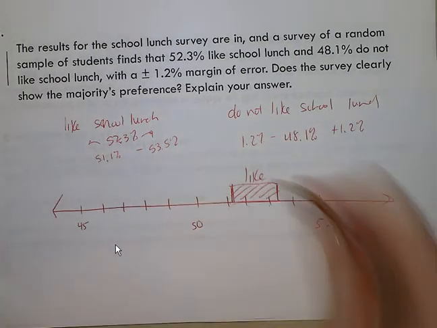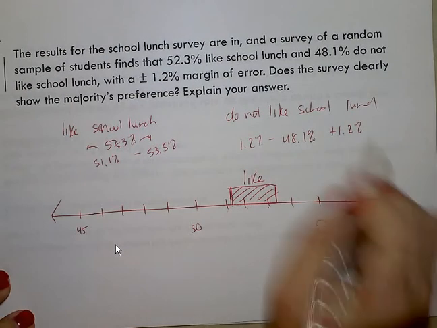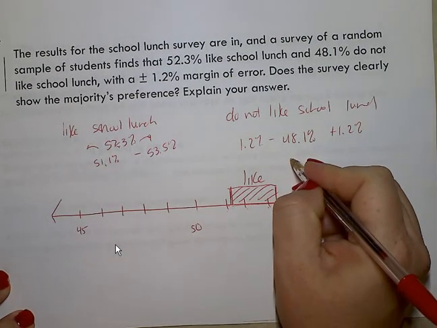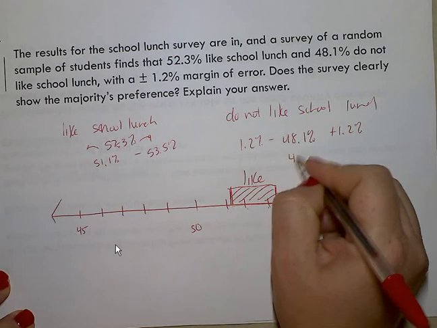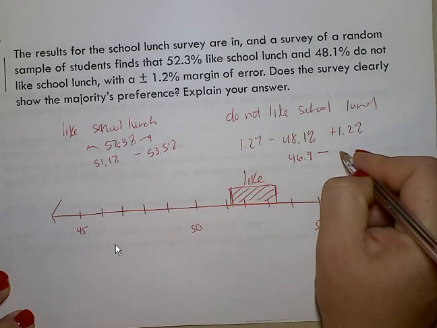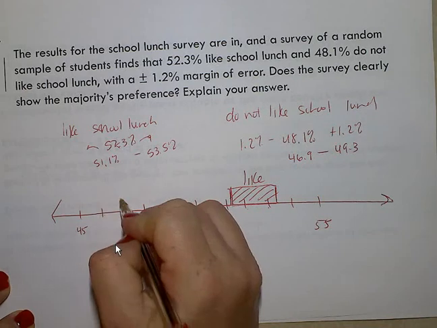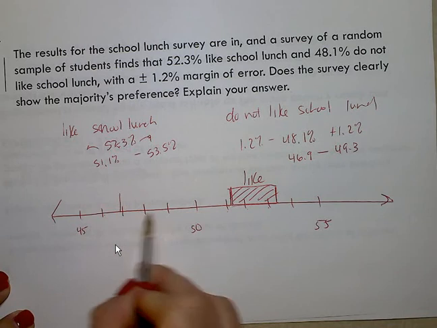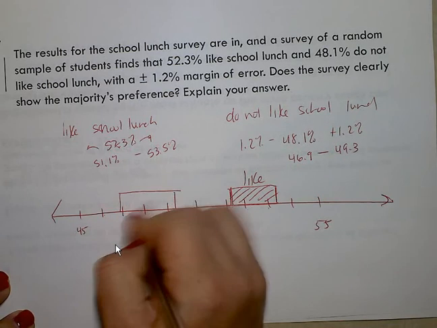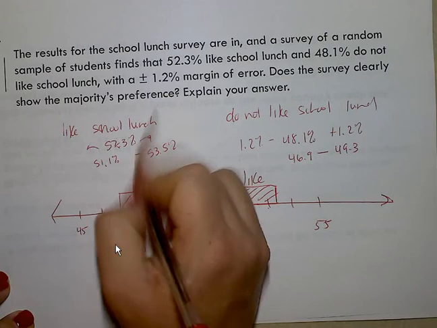Okay, can you help me out? What is your range for not liking? Okay. So now I'm going to go 46, 45, 46, 46.9 right there, and 49.3. 6, 7, 8, 9. Here's the true range for do not like.